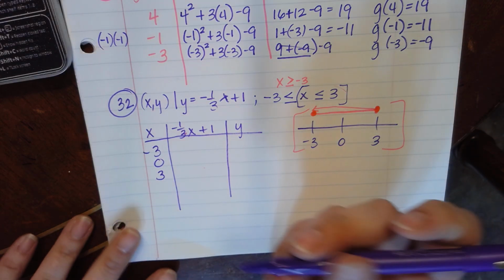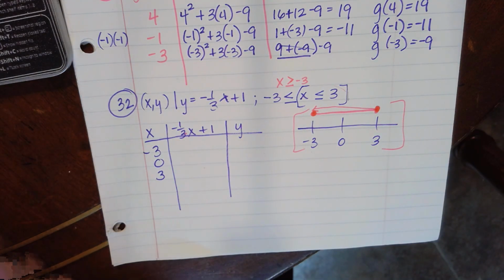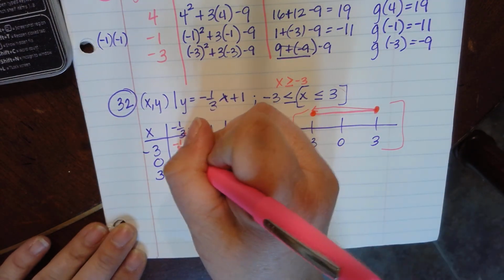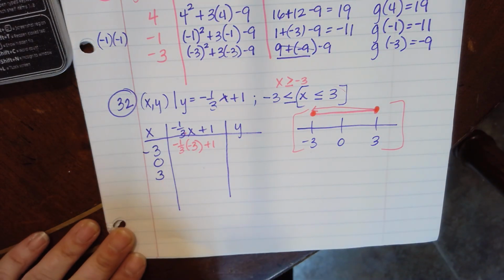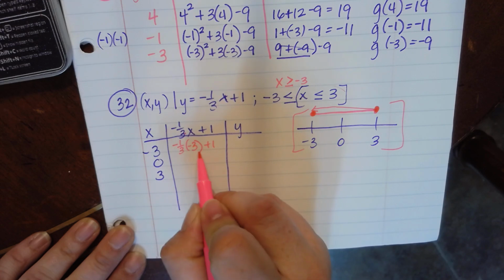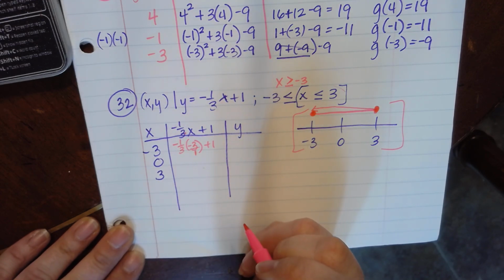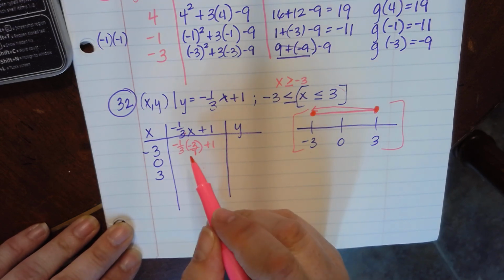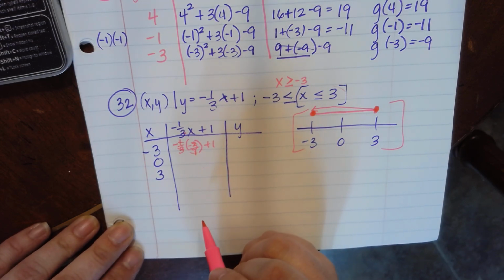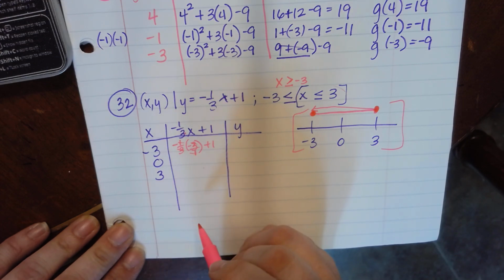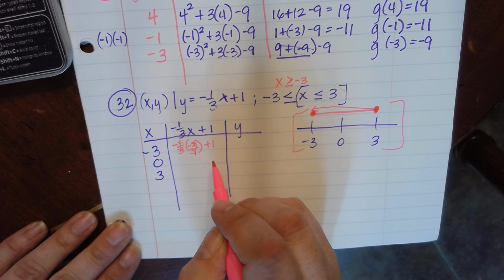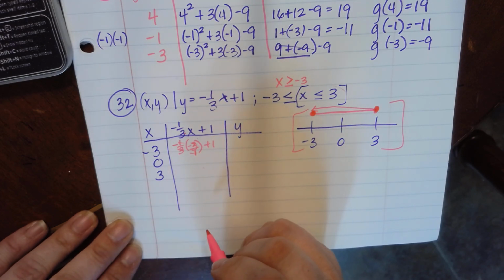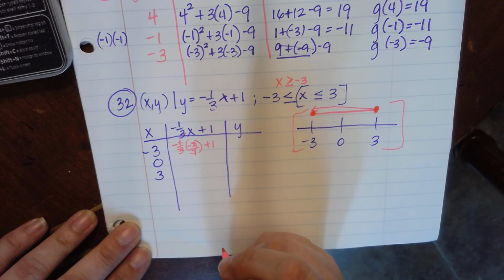All right. So I'm going to take these numbers and plug them in for x. So I've got negative 1/3 times negative 3 plus 1. Now, if I have a whole number, remember I'm going to think of this as negative 3 over 1. And I can cancel these out basically. A negative times a negative is going to be a positive. So this would end up being negative 3 over 3, or positive 1, right?